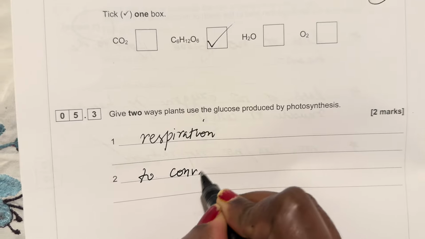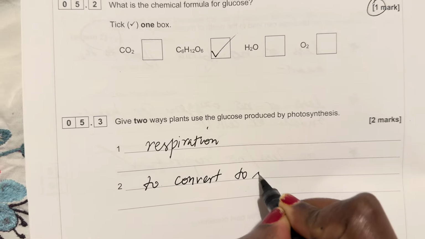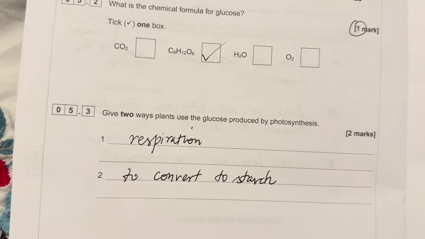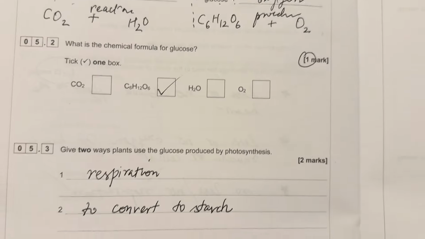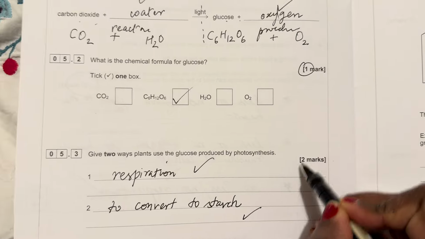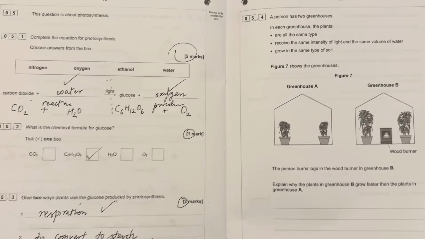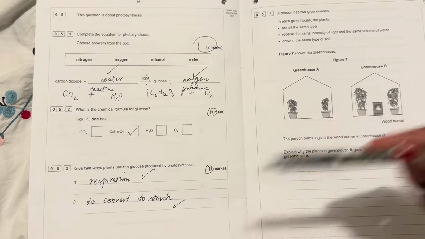to convert to starch, or to produce fat, or to produce cellulose. It could be any of those, which gets you the 2nd mark. Okay, so all of your questions are based on photosynthesis.